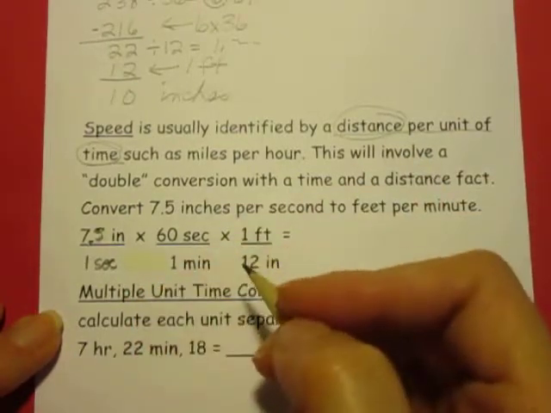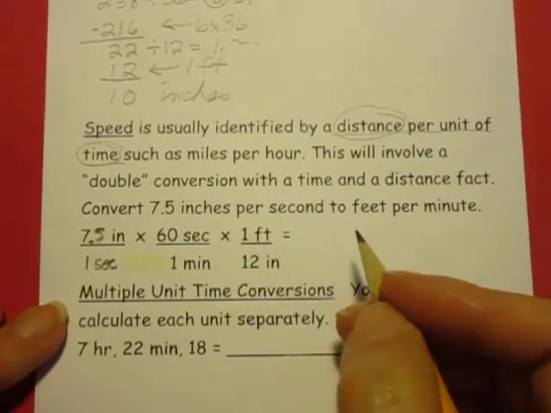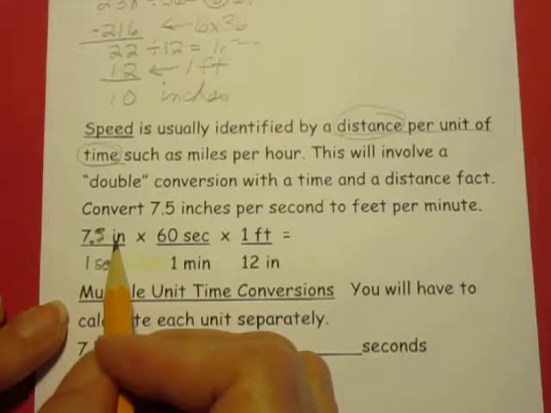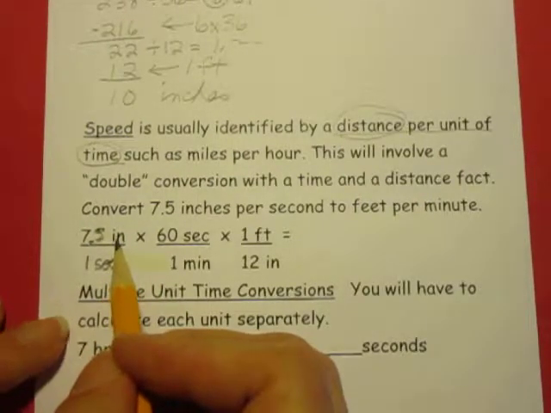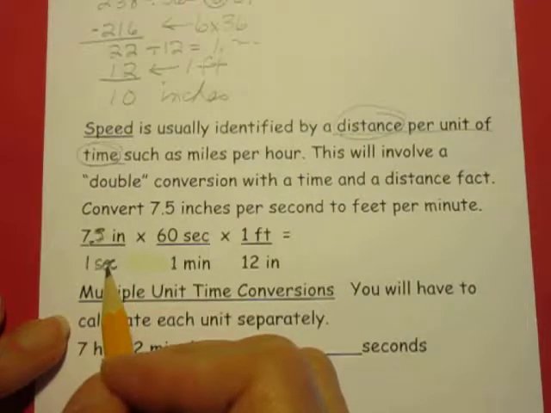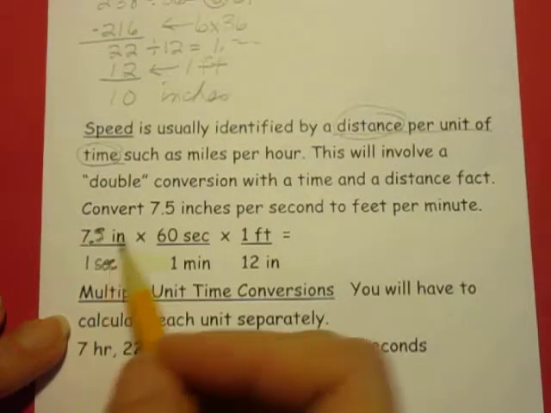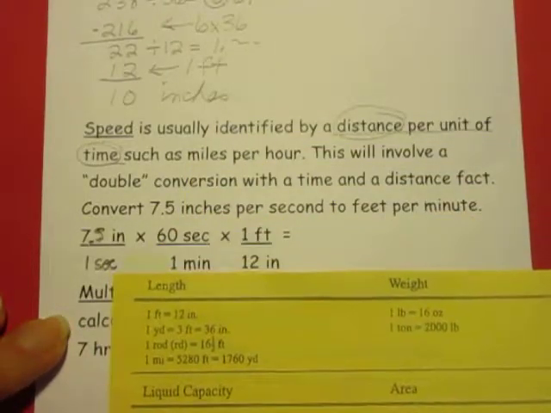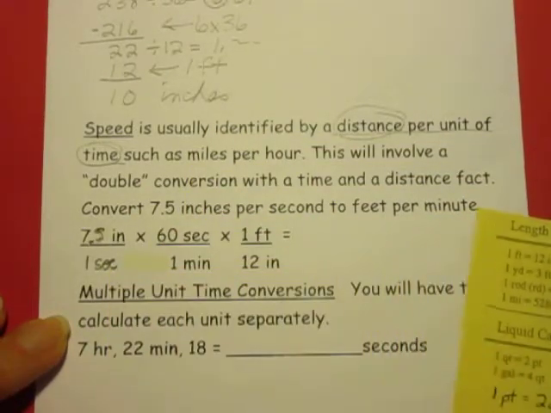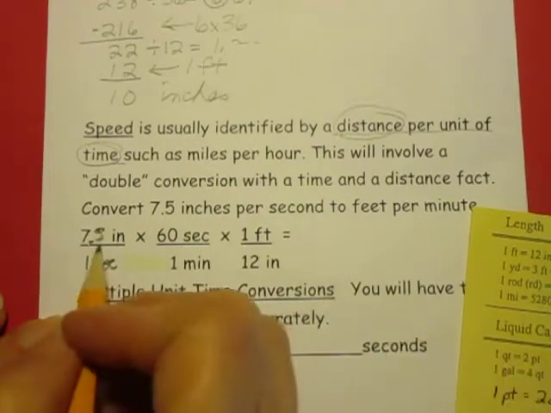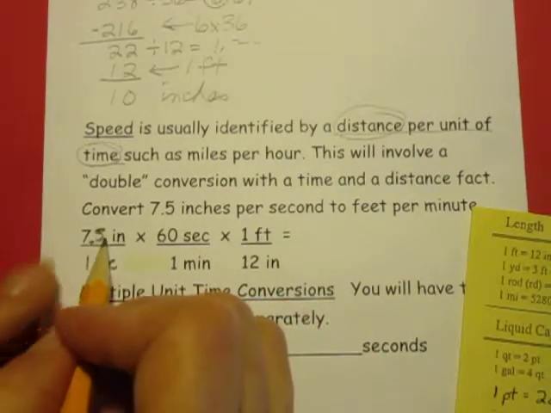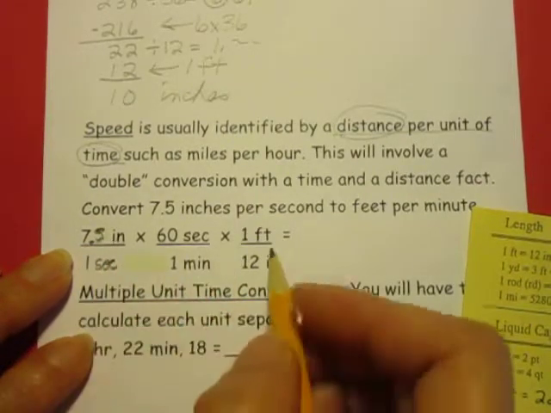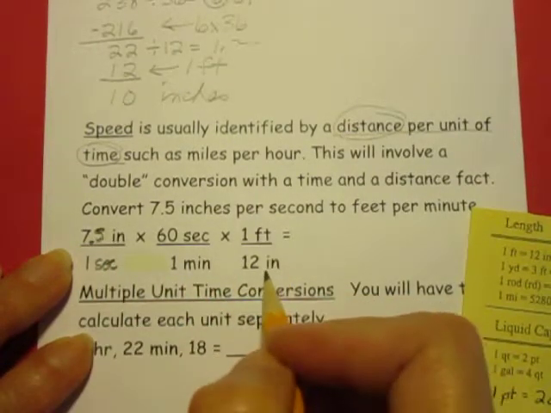So you would have to do a double conversion like this. You're going to be converting both distance, length, from inches to feet, as well as time from seconds to minutes. So we're going to use a conversion chart over here where we are going from inches. Well, we know that there's 12 inches in a foot, so I'm going to multiply 7.5 inches by the unity fraction 1 foot over 12 inches.